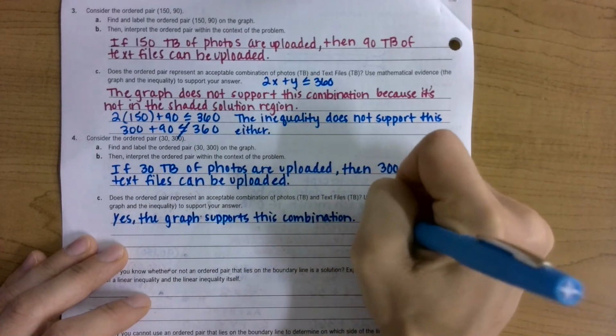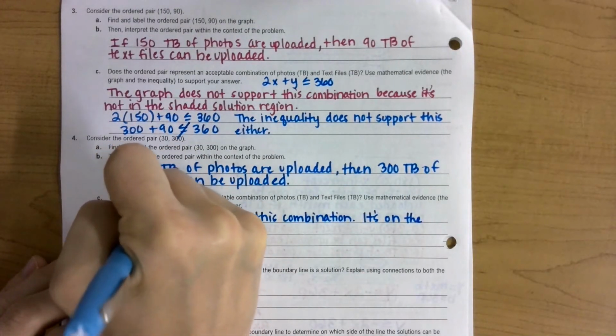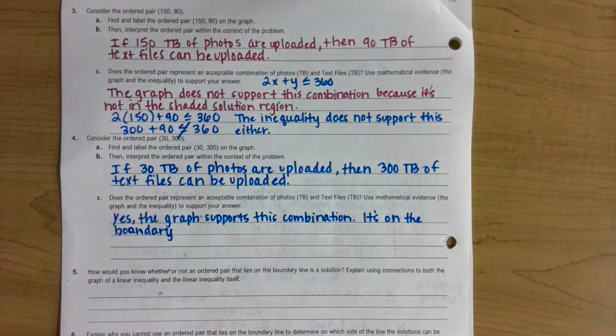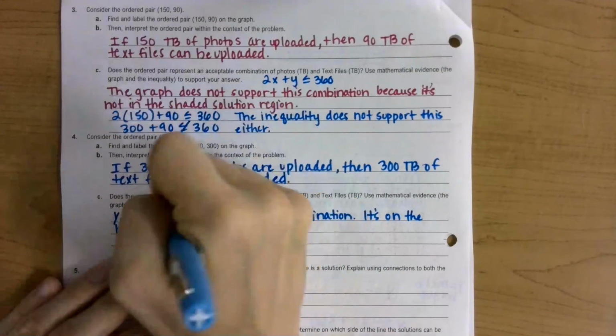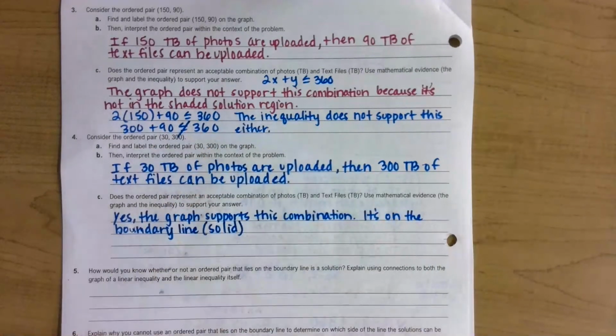It's on the boundary line. I'm misspelling boundary line, it should be with a U. It's on the boundary line, which is solid. So that includes the inequality.